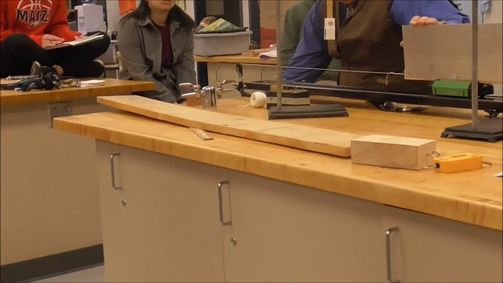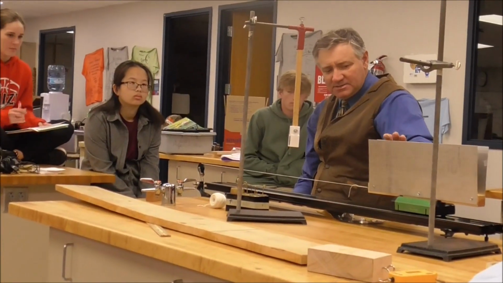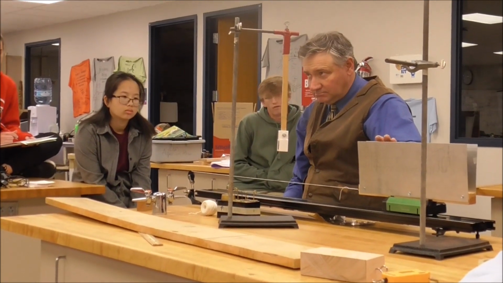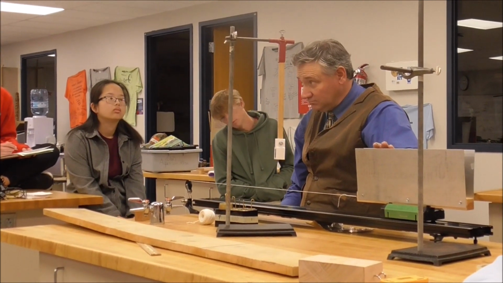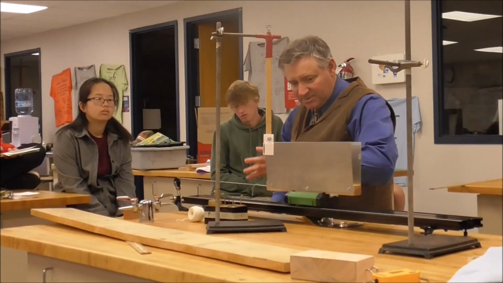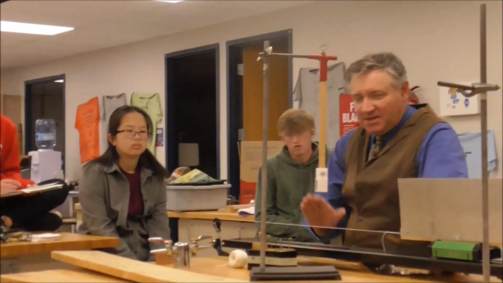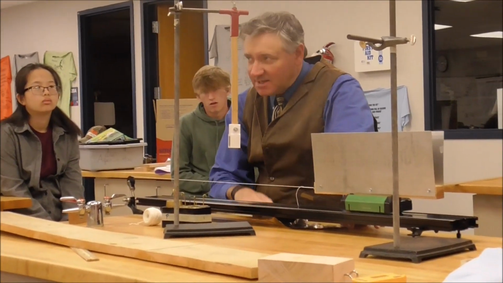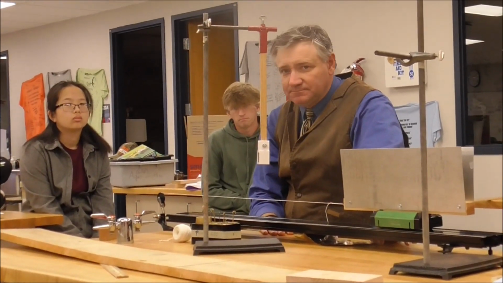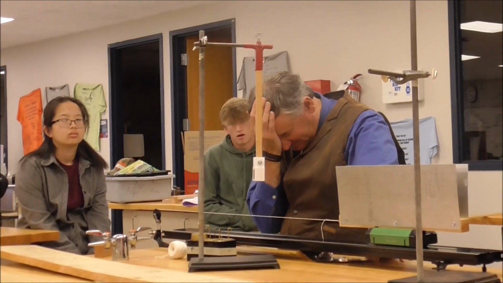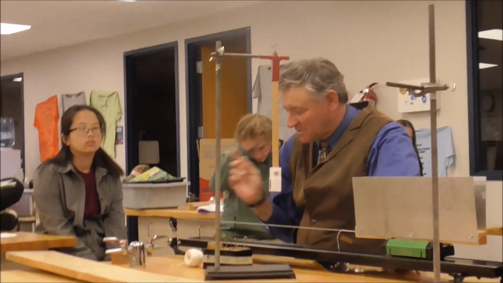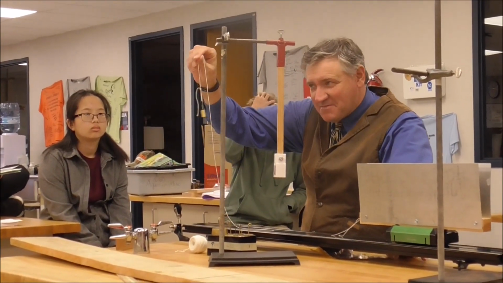With the mass hooked over the end of the table like this, is it going to accelerate when I let go of it? Clearly it's going to accelerate. So how are you going to calculate the value of the force that's making it move? I've got a 20 gram mass on the end.